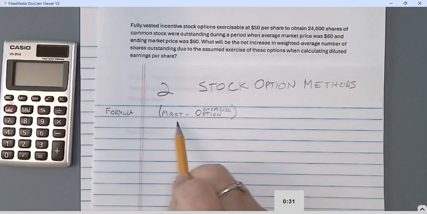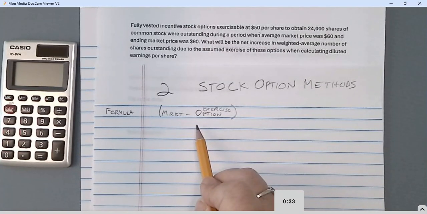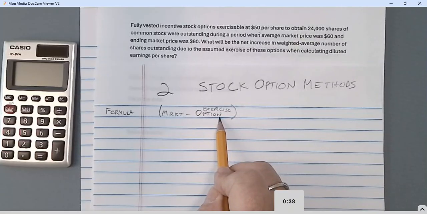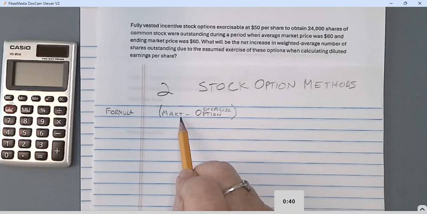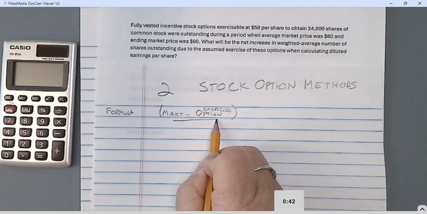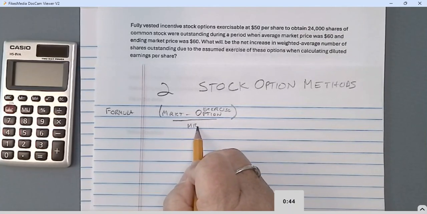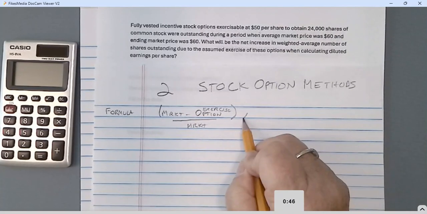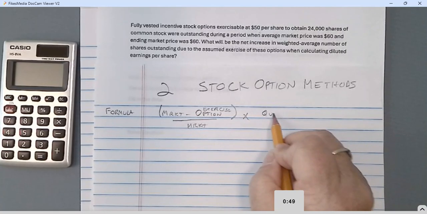Okay, so I take a look at that. If it's positive, I can go ahead. If it's negative, it's anti-dilutive. It means the exercise price is greater than the market. I then take that result and divide it by market times the quantity.